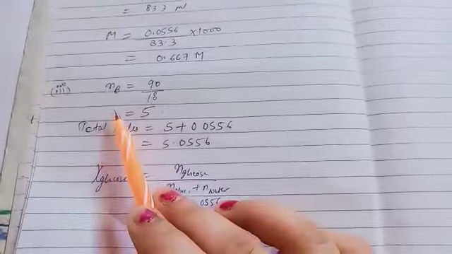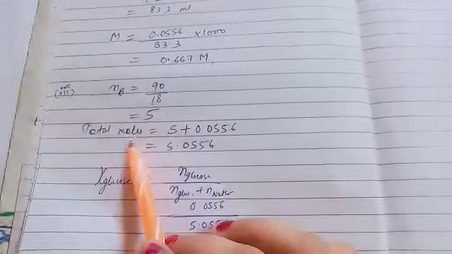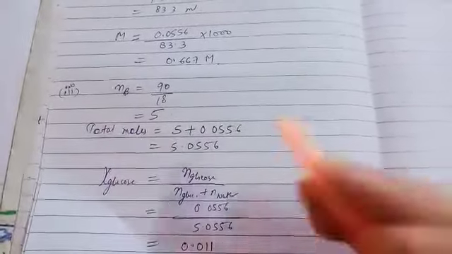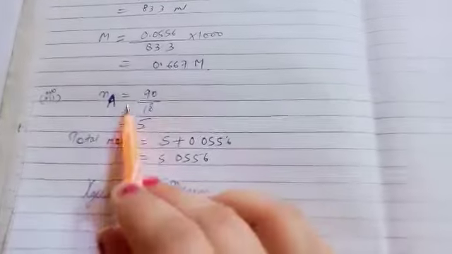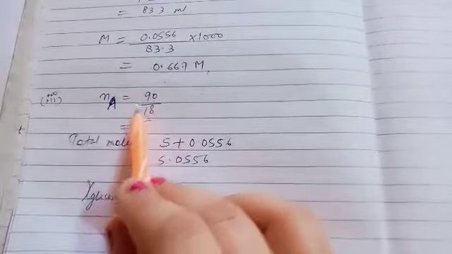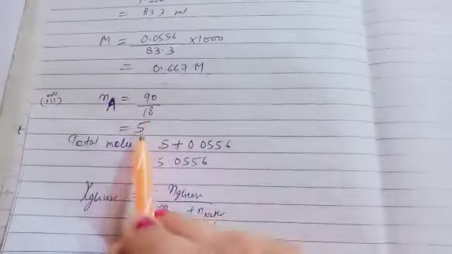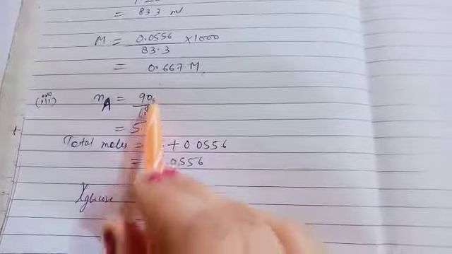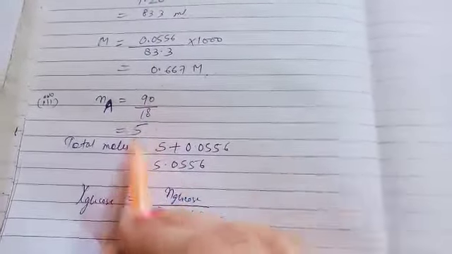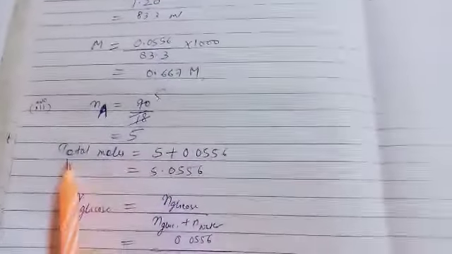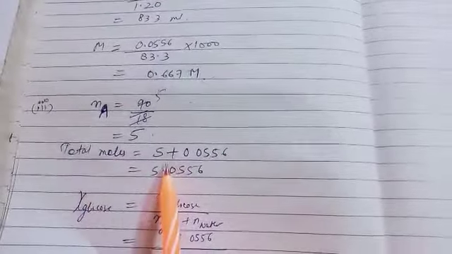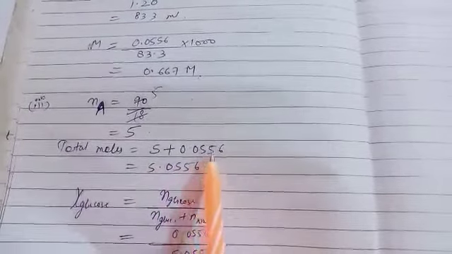Water is the solvent, so 90 upon 18, because the molar mass of water is 18. 18 into 5 is equal to 90, so your answer is 5. Total number of moles is 5 plus 0.0556.